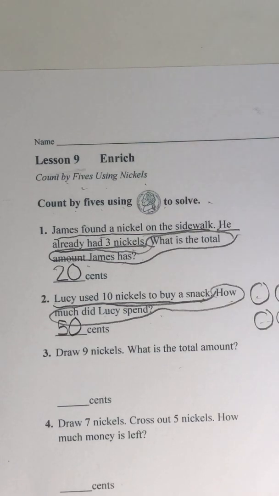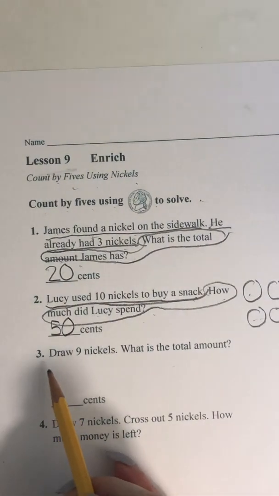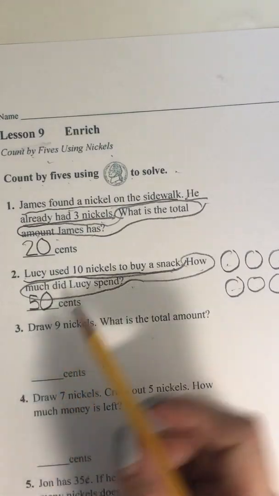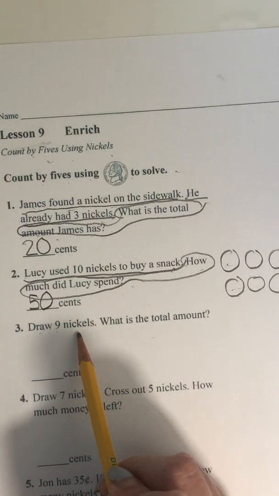Okay, boys and girls, for 3, 4, and 5, remember, I'm gonna read the problem to you. I want you to underline what you know and circle what you need to find, but then I'm gonna need you to pause the video and solve them by yourself. Number 3 says, draw 9 nickels.